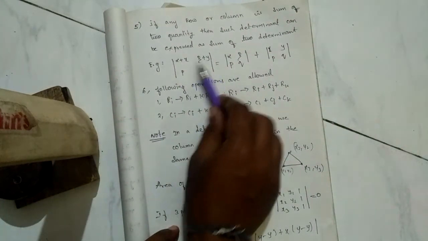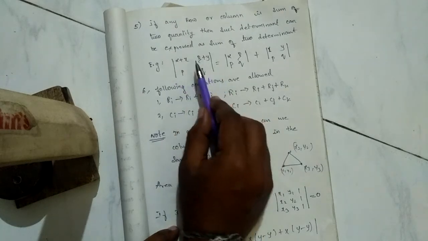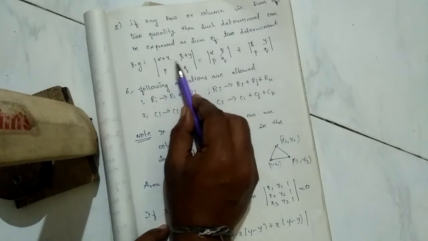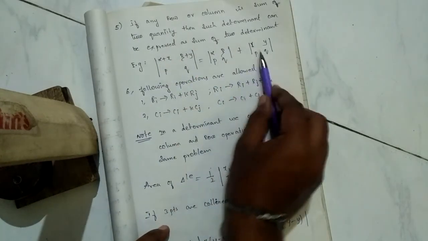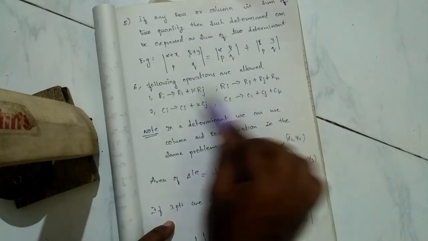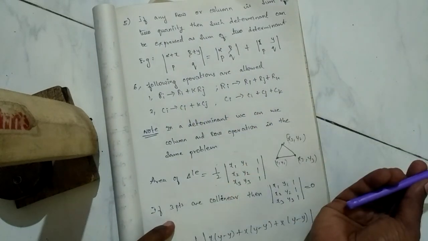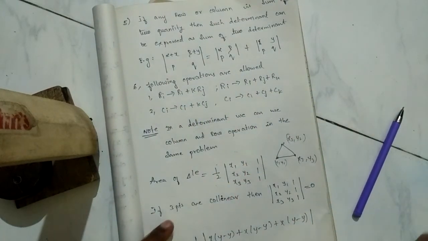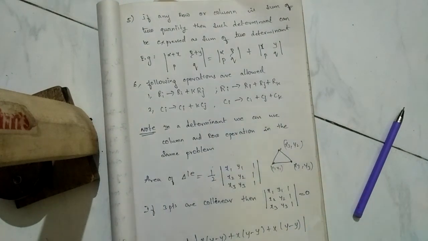Property number 5 is what? If any one row or one column is the sum of 2 quantities, like this, then you can write the whole determinant as a sum of 2 determinants. This is property 5. Property 6 we already studied in elementary transformation. That's it. Understood? Easy, right? Maths is very easy when you go by the proper way.